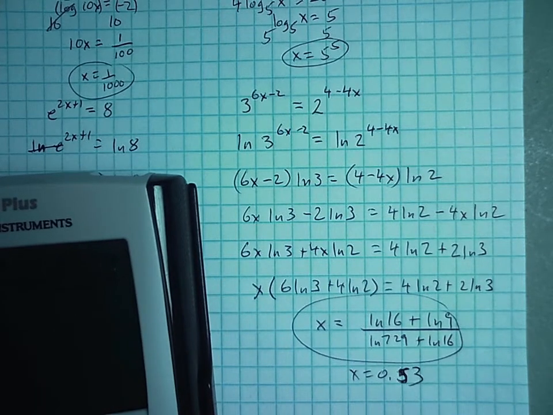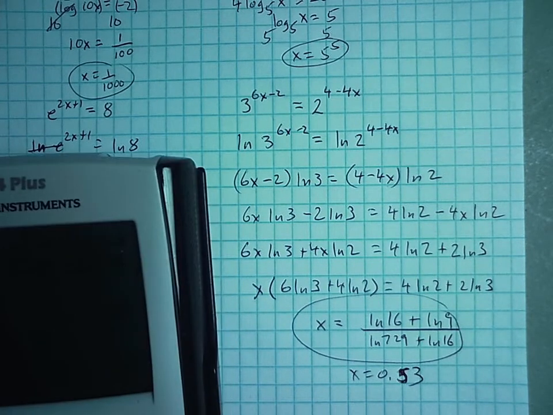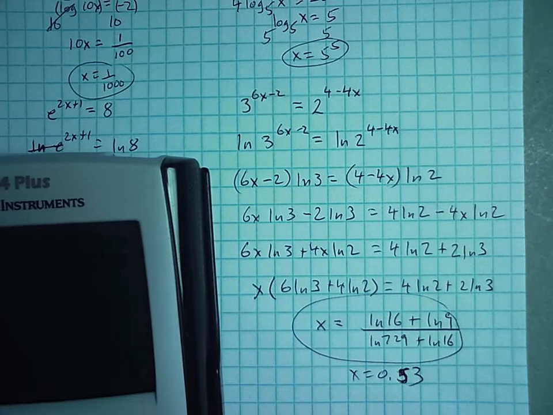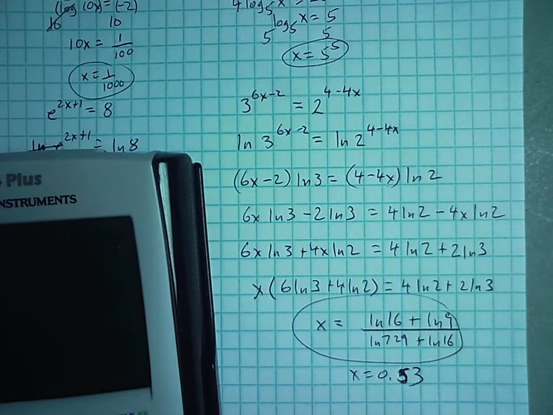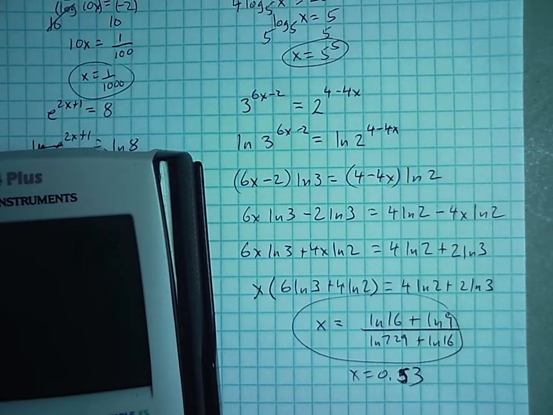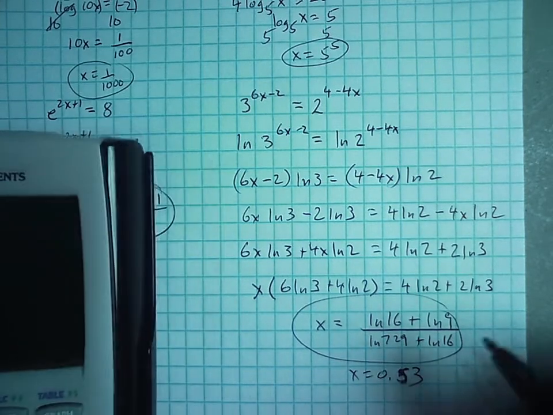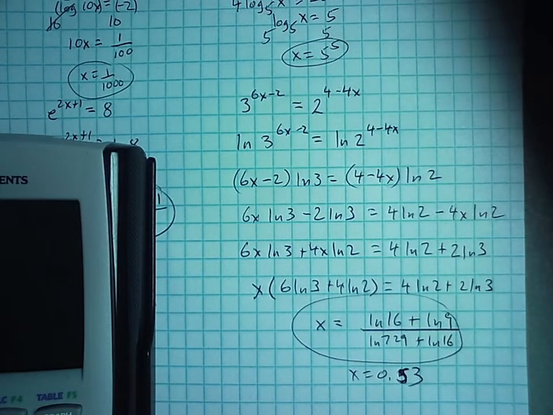3 to the 6th power, 729. 2 to the 4th power was 16. 4 to the 2nd power, 16. 3 squared is 9, right? What did I do wrong? I'm going to pause this while I figure out what I did wrong.